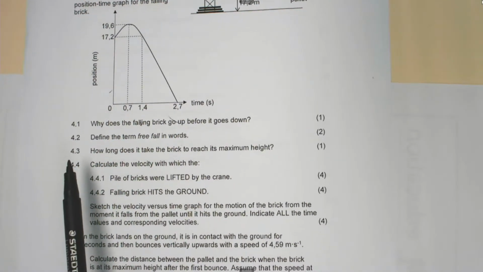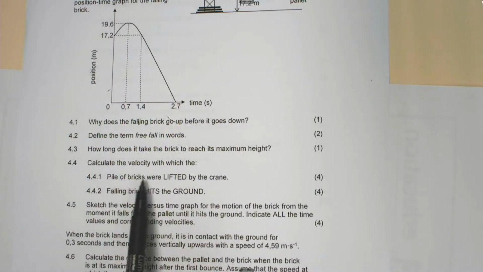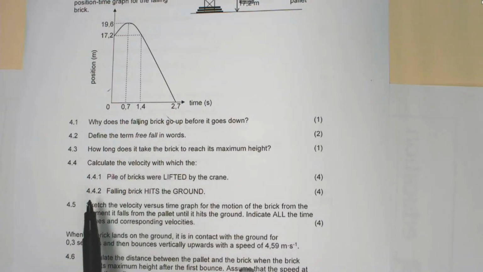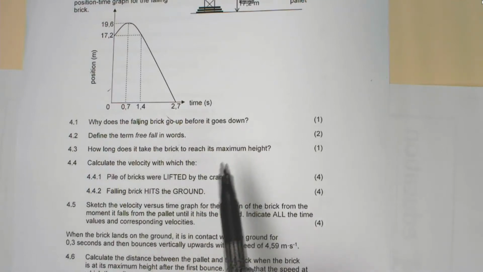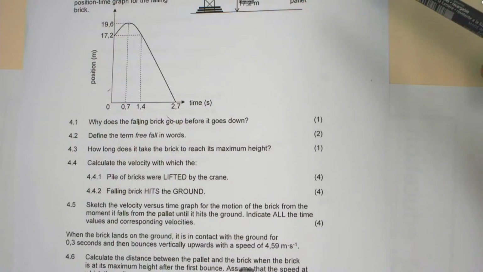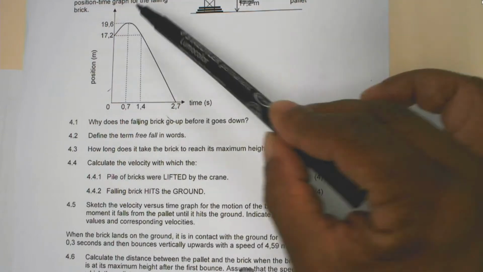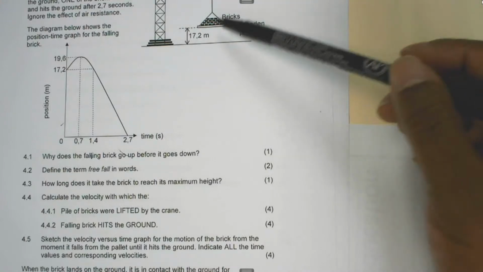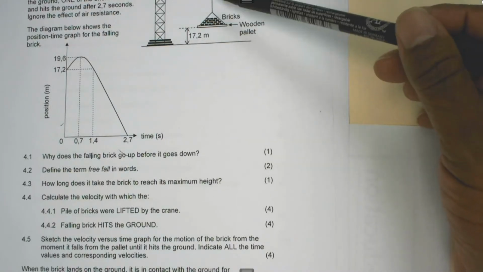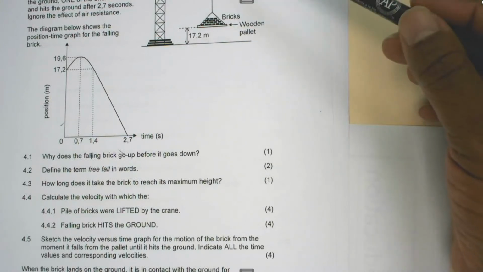Now let's look at question number 4. It says, calculate the velocity with which, 4.1, the pile of bricks was lifted by the crane. Now, the crane is going up, and we know, according to Newton's first law, because of the constant velocity, that the speed at which the crane was moving is the same speed at which these bricks, this pile of bricks, are going up with it.